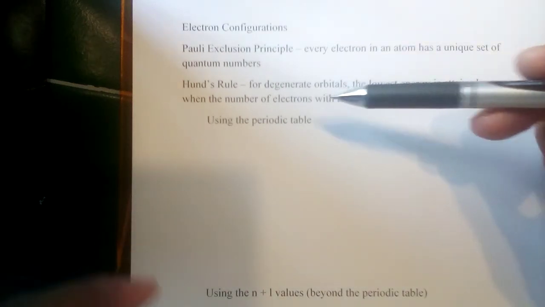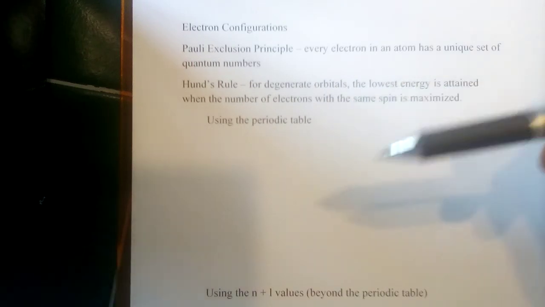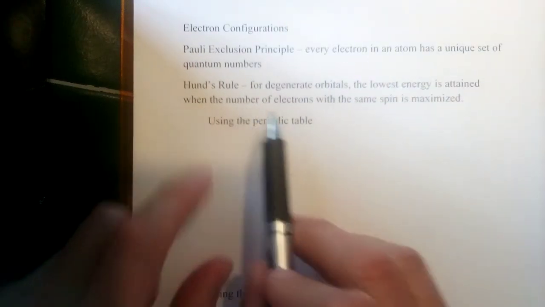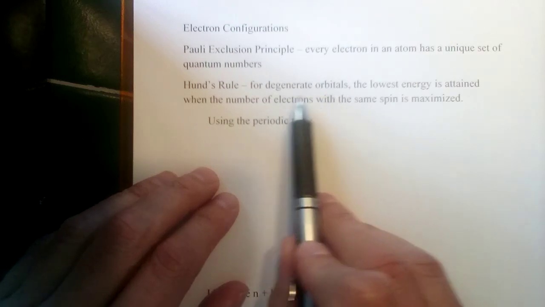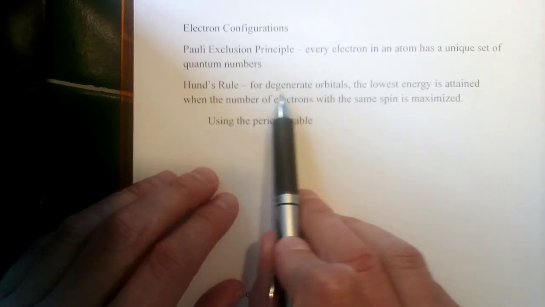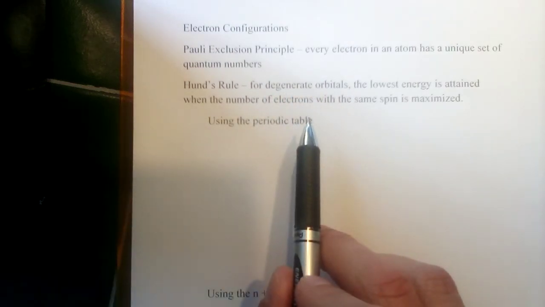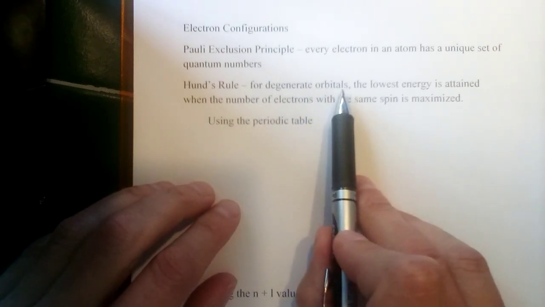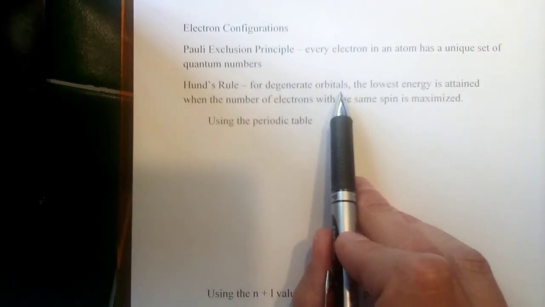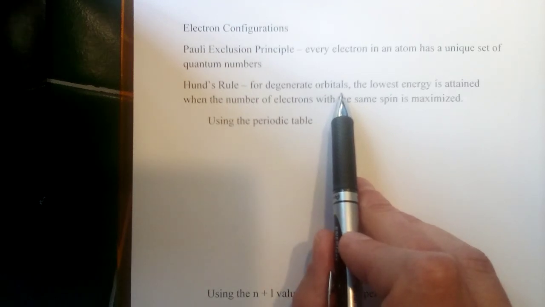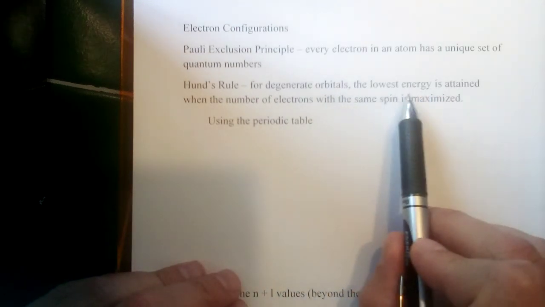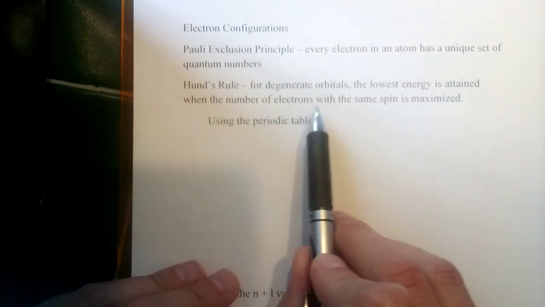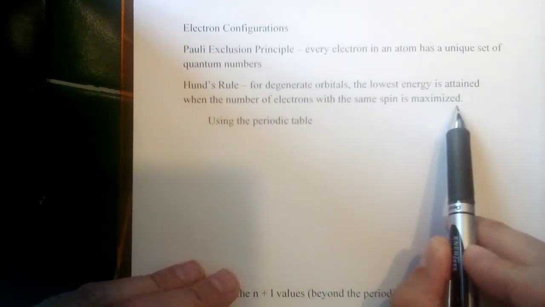Okay. Now the second one will come into play when we start to fill orbitals. It's called Hund's rule for degenerate orbitals, and in this case, the scientific definition of degenerate is having the same energy. So for orbitals with the same energy, which would mean orbitals within a sublevel, right? There's 3 orbitals in a p sublevel. All 3 of those orbitals have the same energy. The lowest energy is attained when the number of electrons with the same spin is maximized.